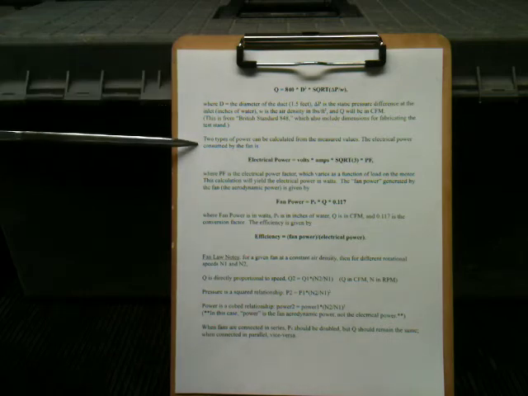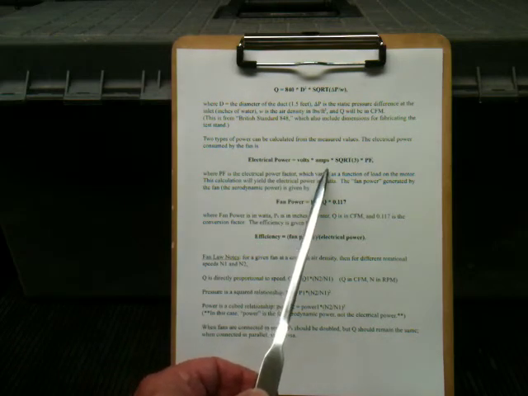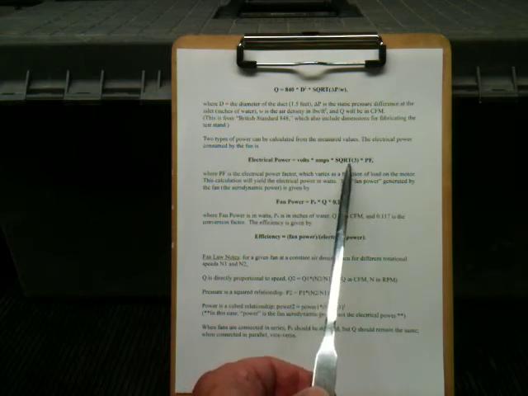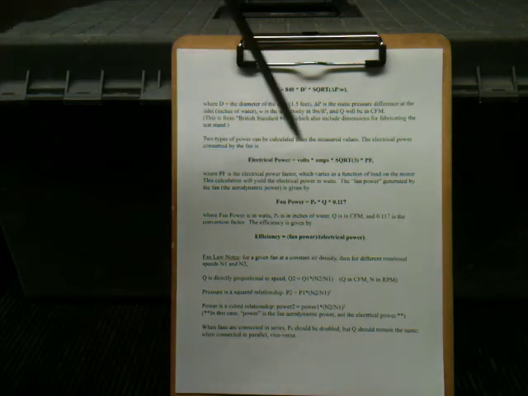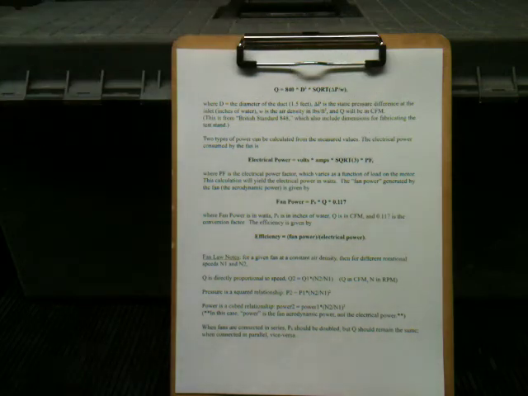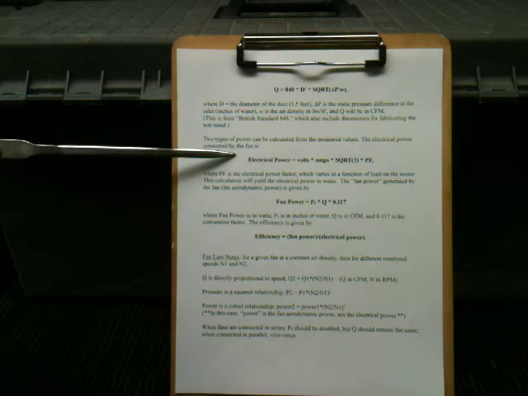Okay, moving down this sheet, again, this is the second page of the handout. You can calculate two types of power from the measured values. The electrical power consumed by the fan is volts times amps times the square root of 3 times power factor. And volts, amps, and power factor will be recorded on the data sheet, so very straightforward calculation, okay? And those of you who have had mine power or some kind of introductory electrical engineering class, hopefully this is familiar to you.